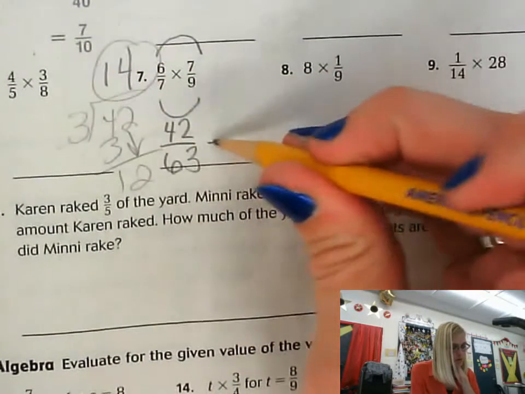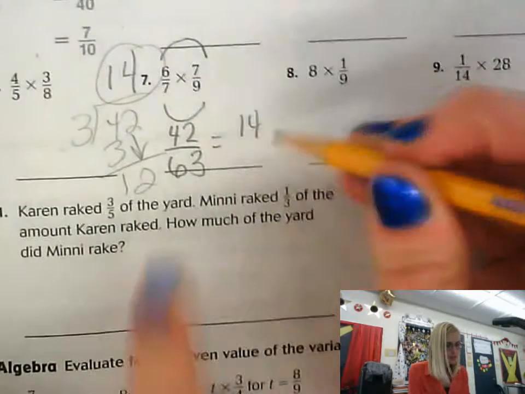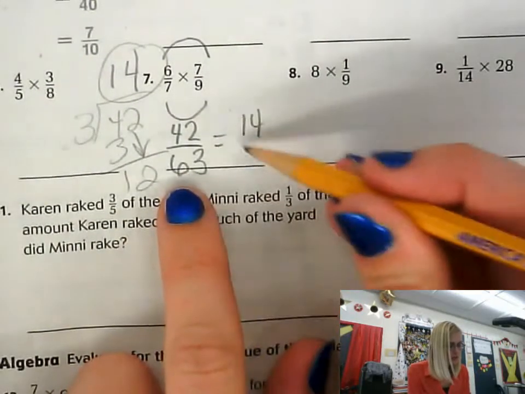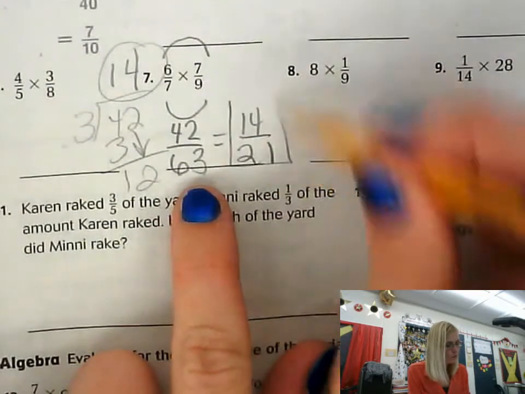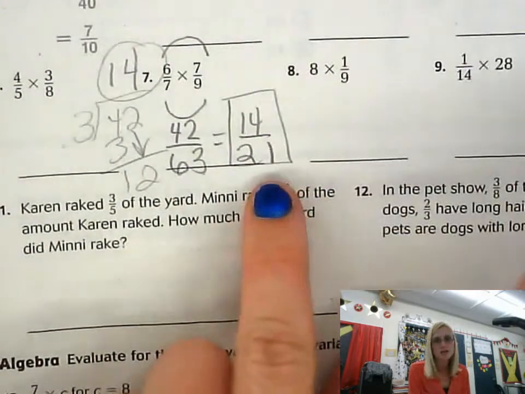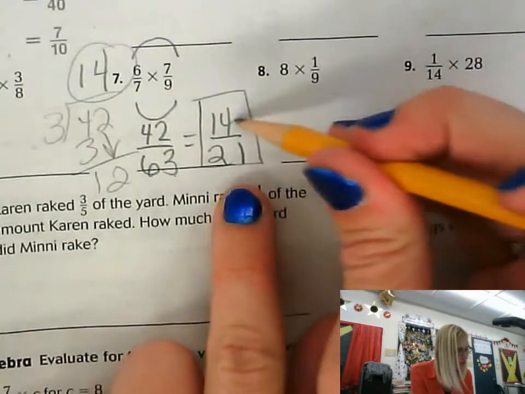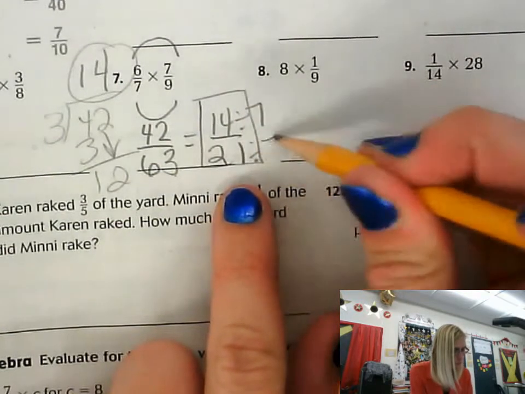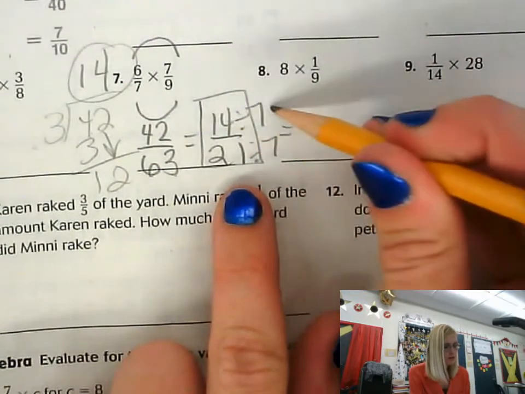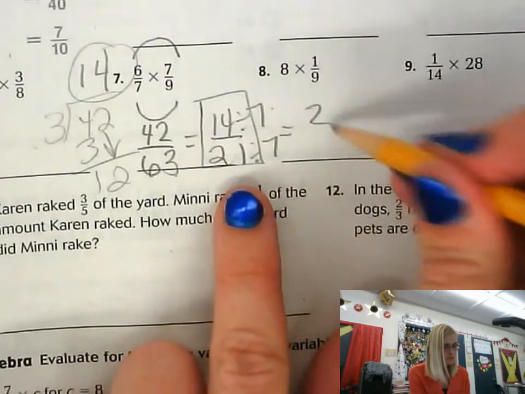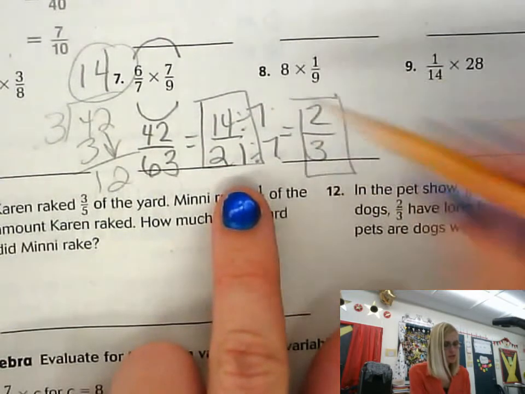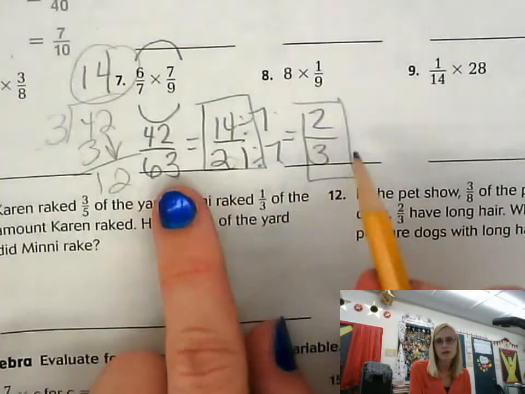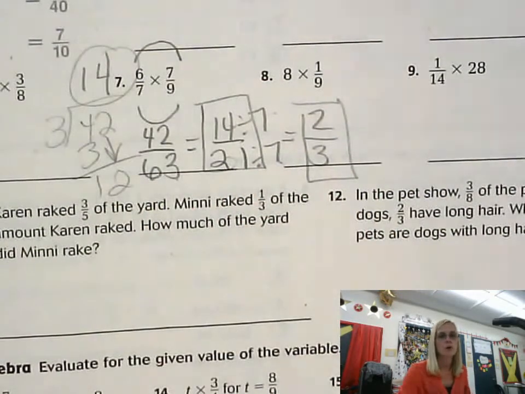42 divided by 3 is 14, and 63 divided by 3 is 21. So 14 21sts. Well, actually, I realize now that both of those can be divided by 7. 14 divided by 7 is 2. And 21 divided by 7 is 3. So the answer for this is 2/3. But again, these are equivalent fractions, so any of those answers will work.